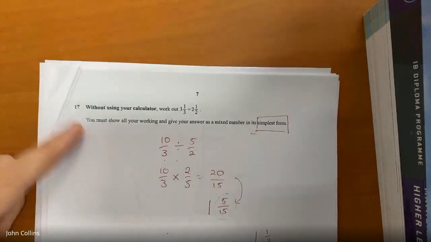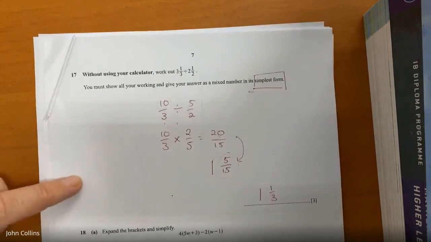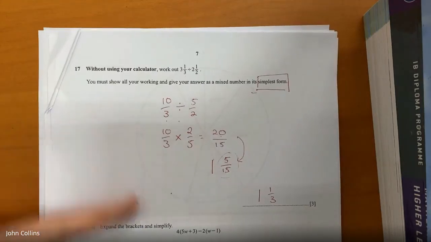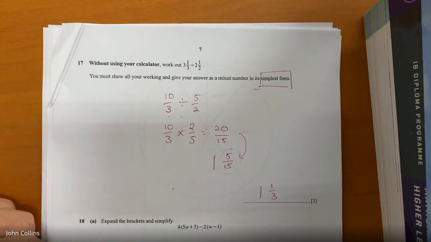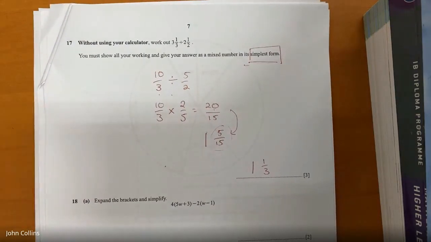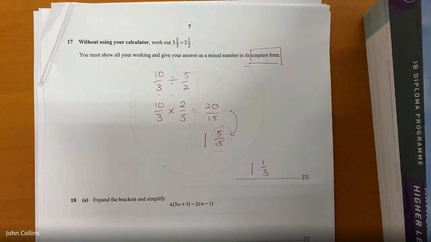You have your calculator in the exam, so always check your answer in the calculator afterwards. You have to show your working, but then check if your answer is right. If your calculator answer is the same as that one, you go, oh, okay. Even if it is a decimal, you'll be able to figure it out. Like that'll be 1.33, etc.